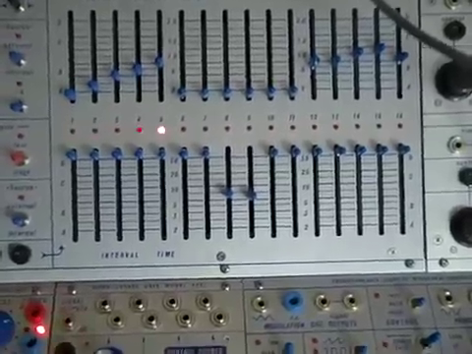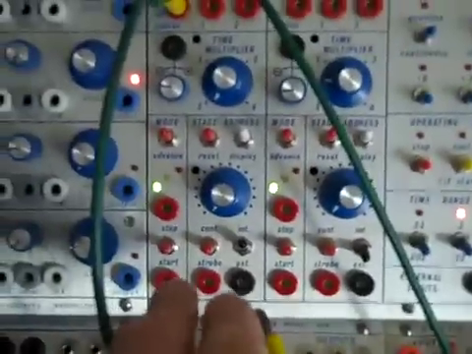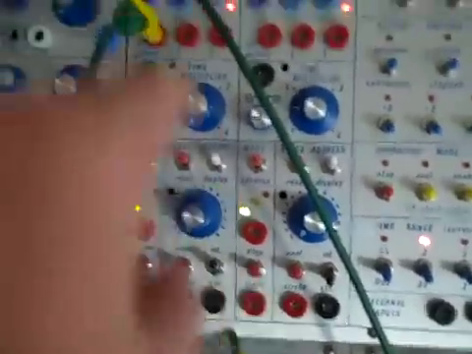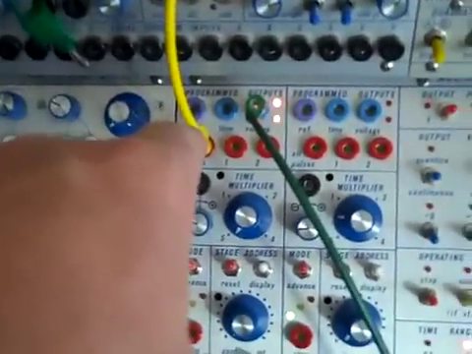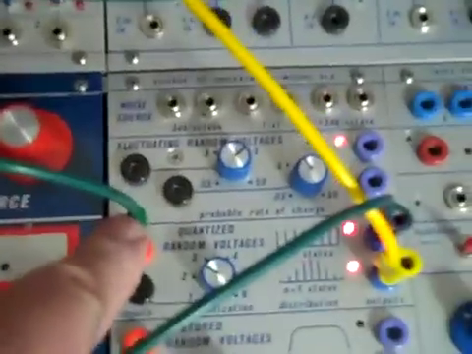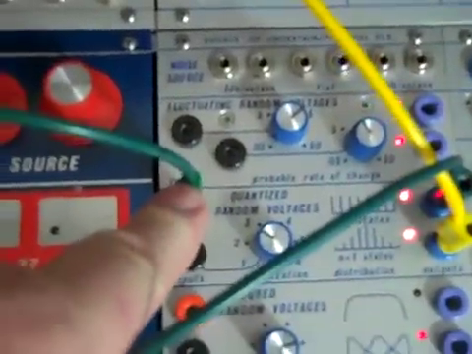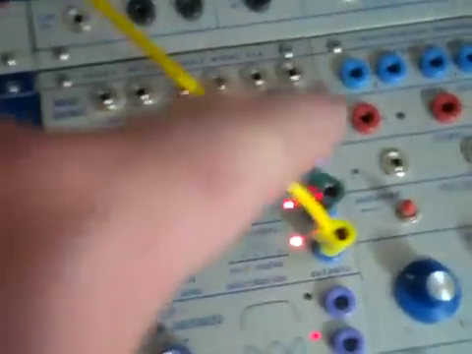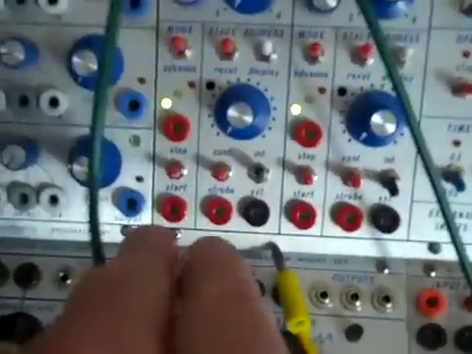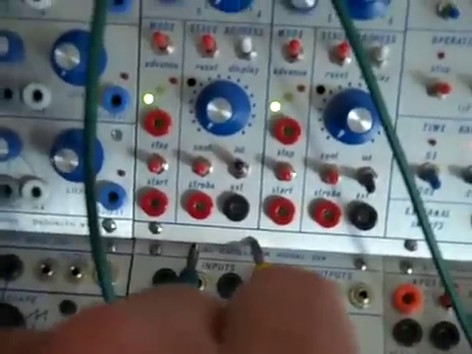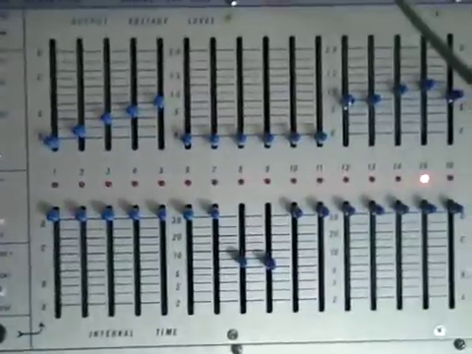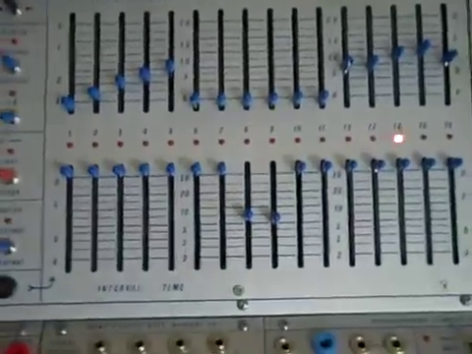Today I want to look at putting random into strobe and external. I'm going to use the reference pulse out of the MARF to go down here to the quantized random voltages, gate, trigger, pulse in, and then come out and go to the strobe and external. And right now I just have a little sequence going here.